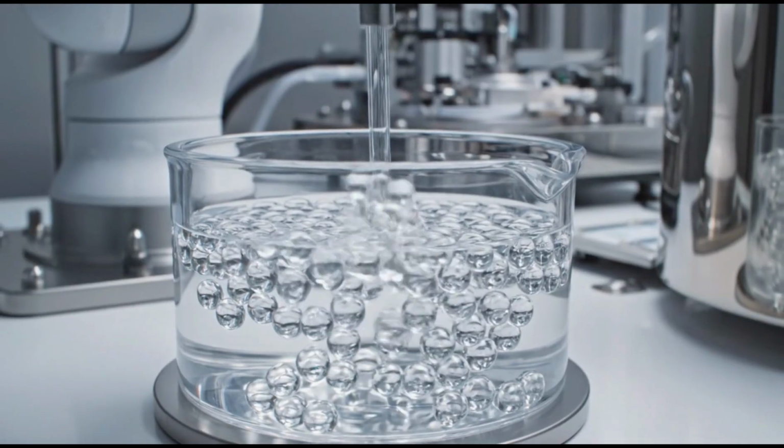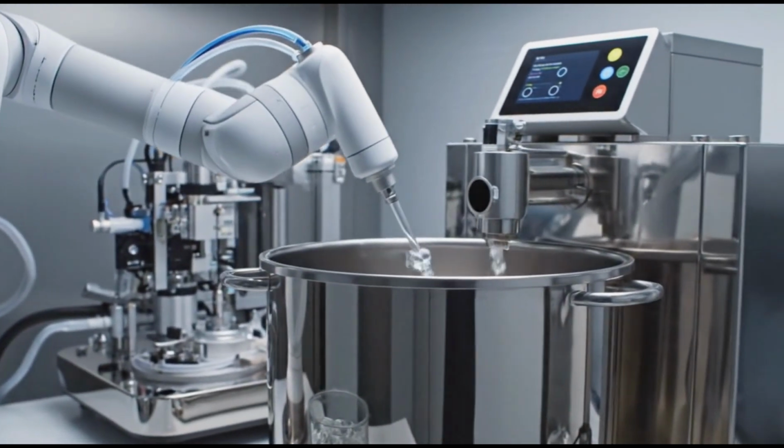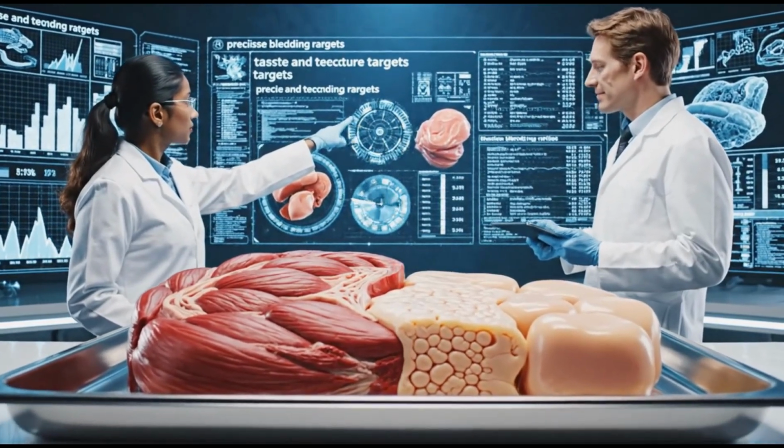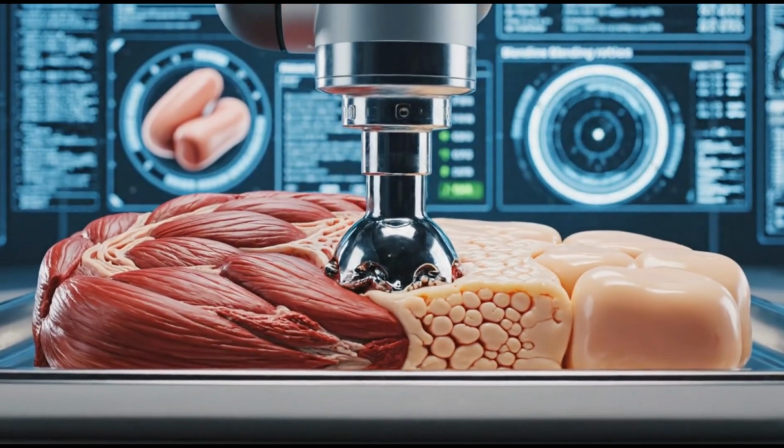Fat cells harvested at peak quality stage. Automated systems extract cells gently. No damage visible during removal. Digital systems calculate precise blending ratios. Technicians confirm taste and texture targets. Scene introduces controlled combination.